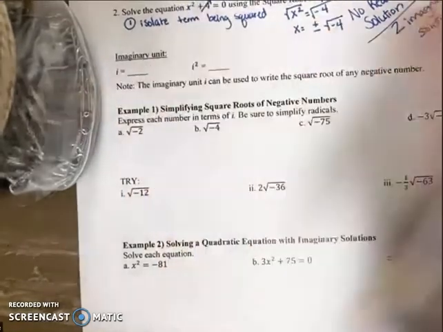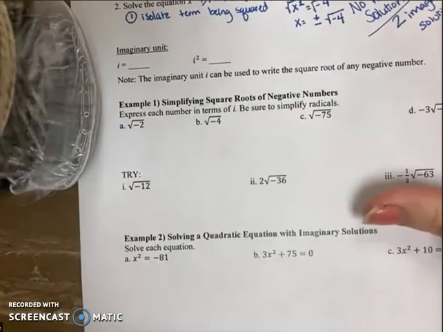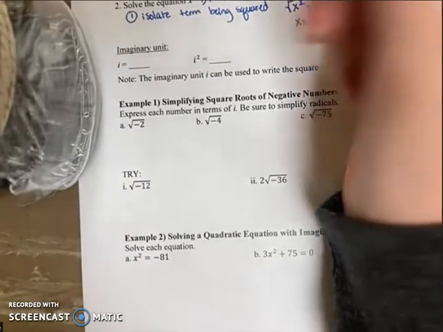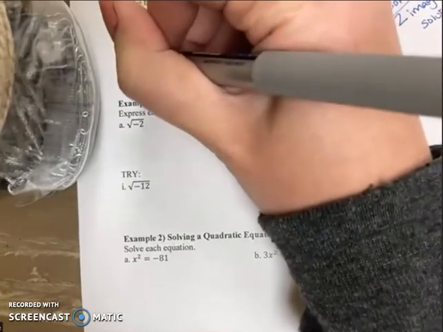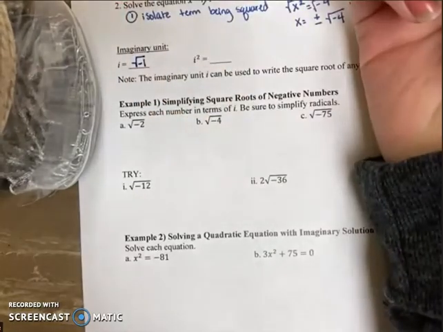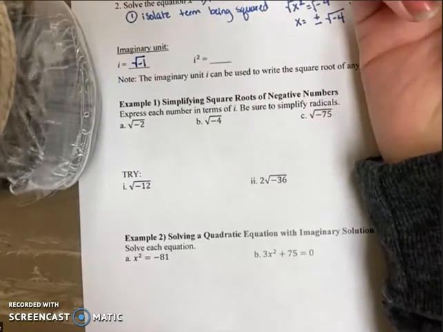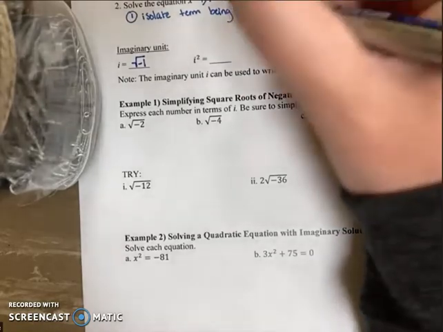We need to start off by talking about what an imaginary unit is. So what is an imaginary number? We let i denote the part that's imaginary, and i is equivalent to the square root of -1. We also need to know what i squared is. This will help us later when we're solving.